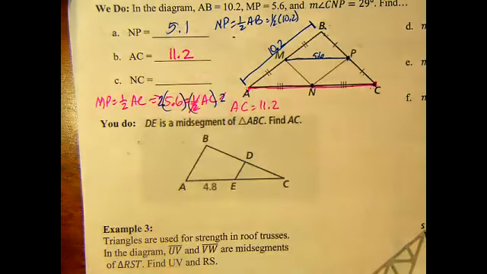This one actually does not require a formula. What is NC, guys?